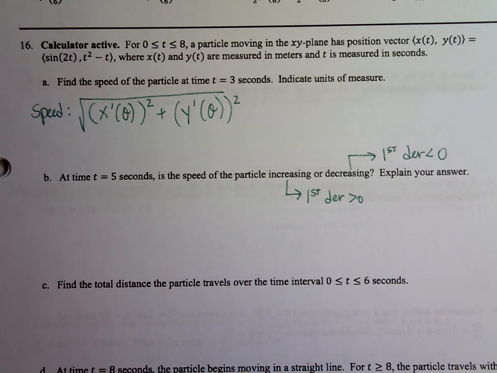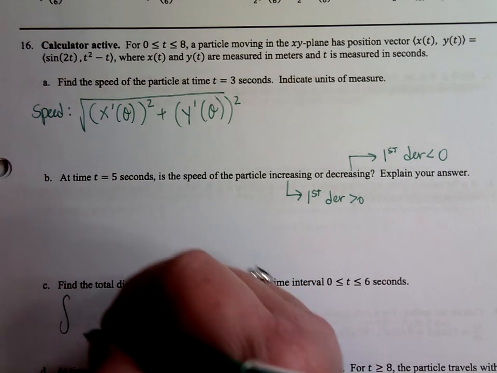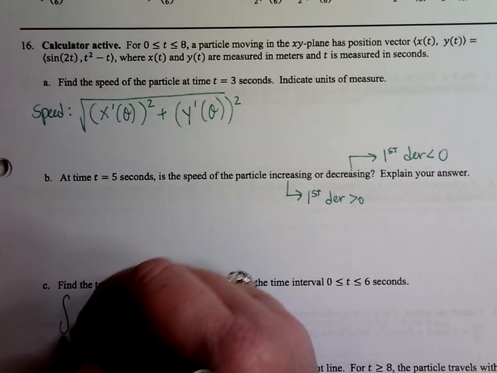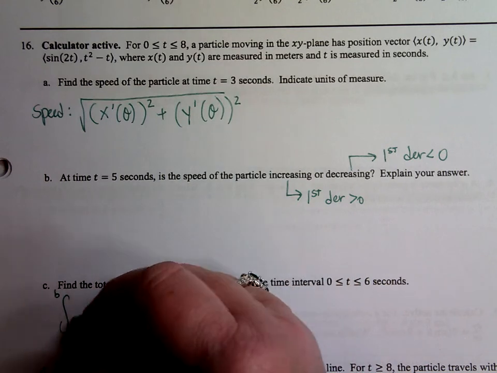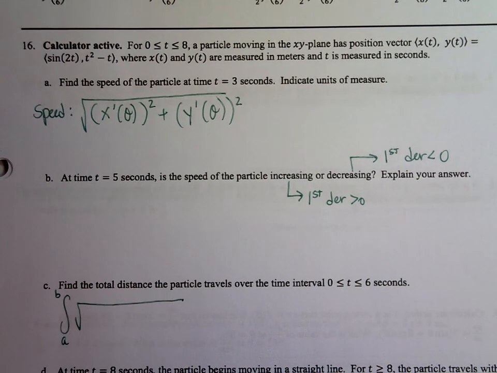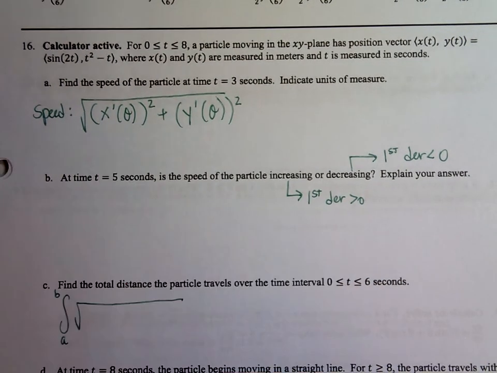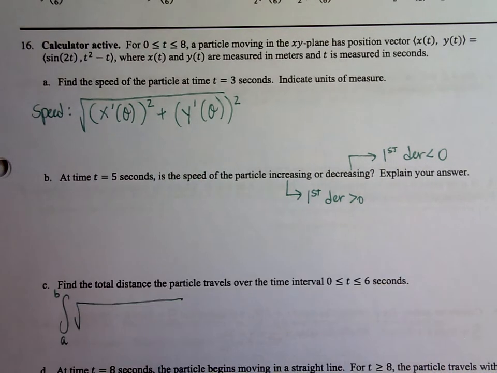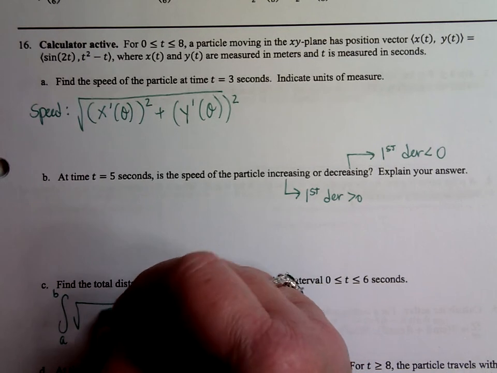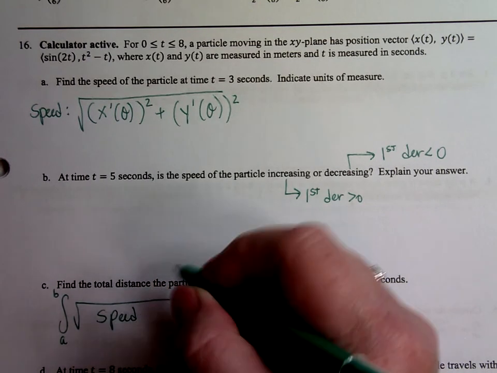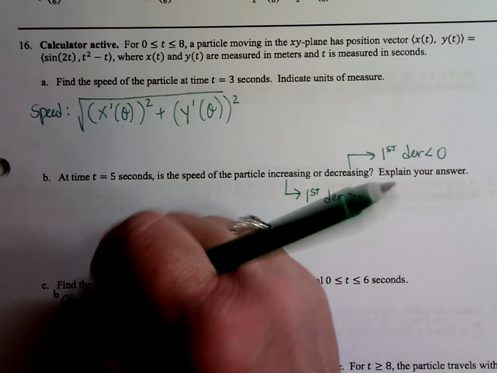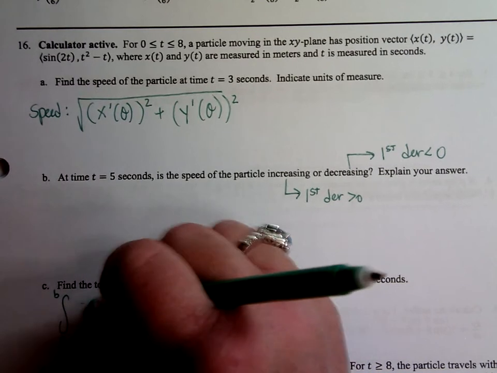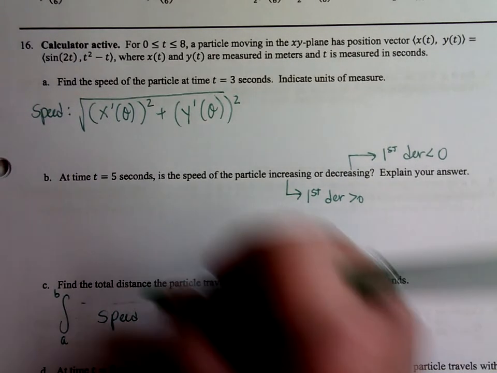And then find the total distance. Remember total distance from the last section? It's going to be the integral from a to b of this, your speed. Maybe I should just put speed without the square root. You'll know what I'm talking about. So take the integral of speed from 0 to 6 seconds.